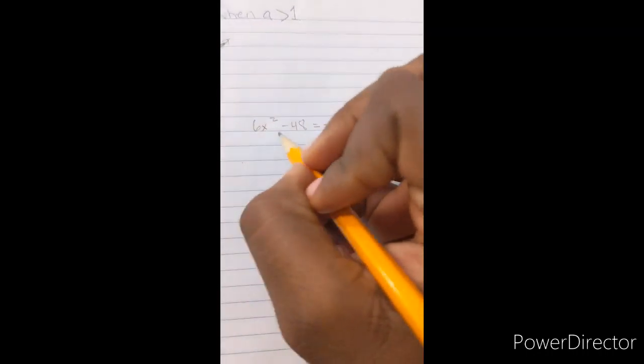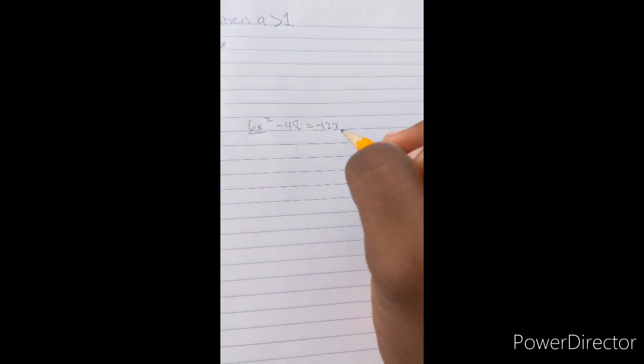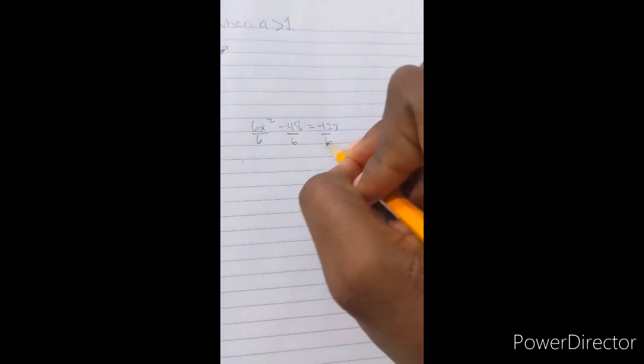Hi, so this is how to solve a trinomial using completing the square when there is a coefficient in front of the x squared. So you're going to want to get rid of the coefficient in front of the x squared, or completing the square will not get you your 2 x's. So 6 goes into 6, negative 48, and negative 12. So you're just going to divide by 6.